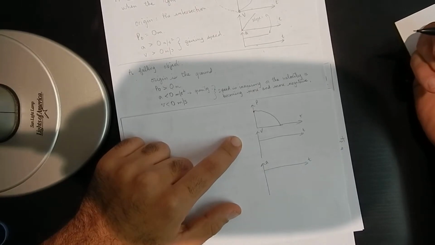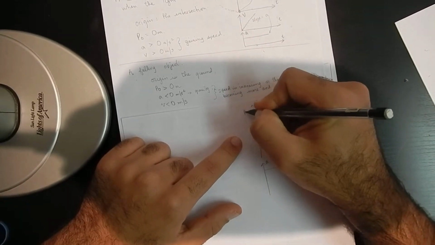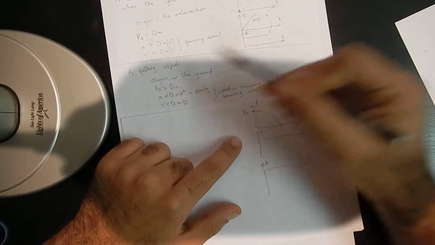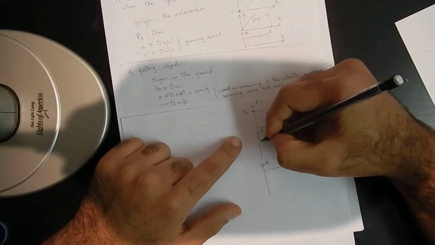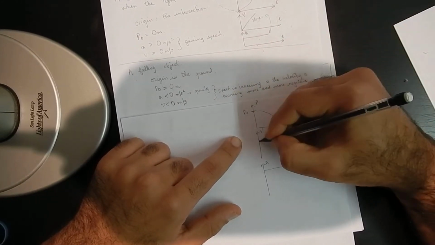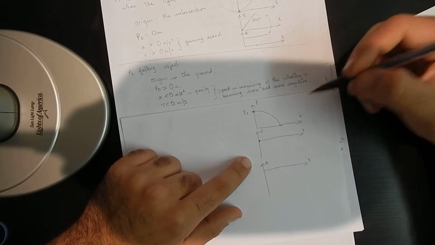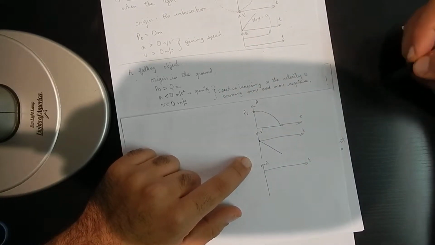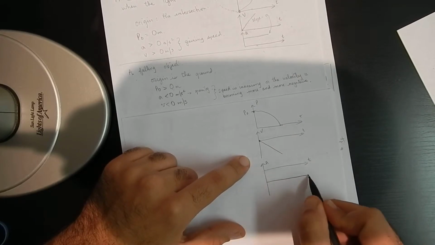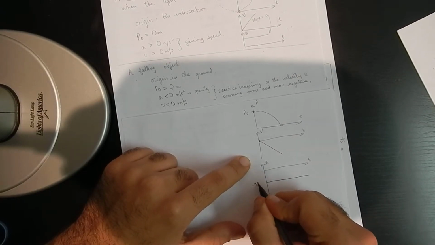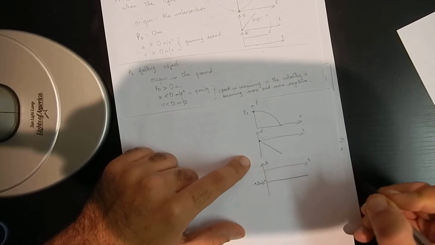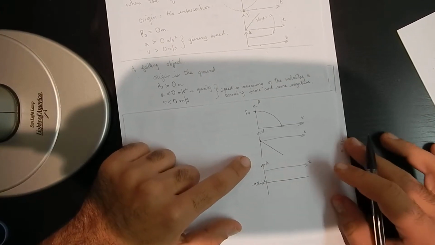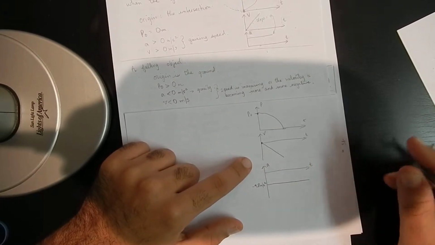Boom. Like that. This is P0, which is a positive value, which we mentioned here. Velocity, because we're just dropping it, starts at 0 and then goes downwards like that. And acceleration is constant and it's always negative 9.8 meters per second squared. All right? Very straightforward here.